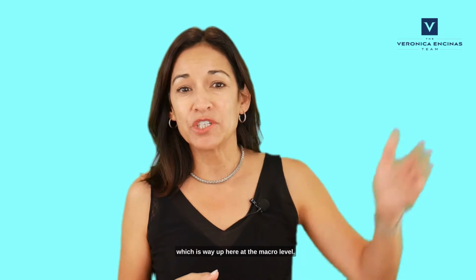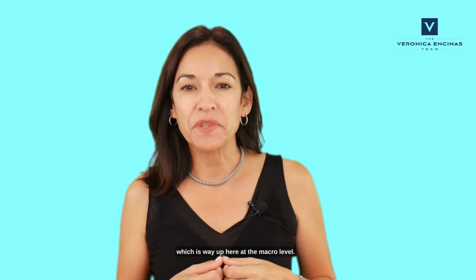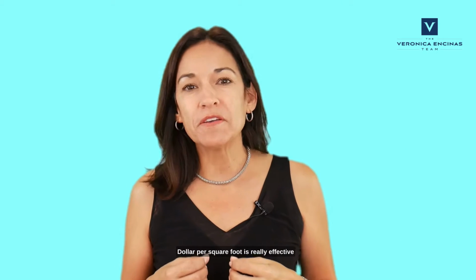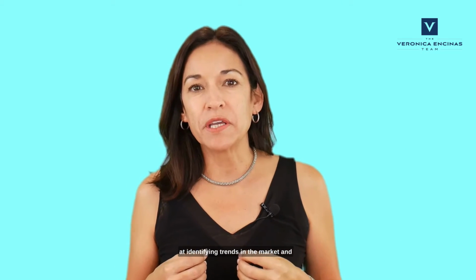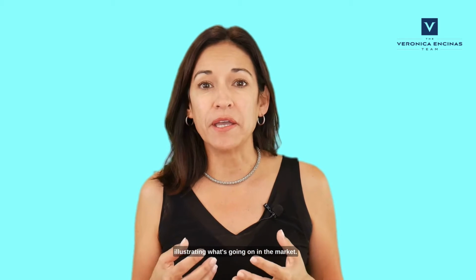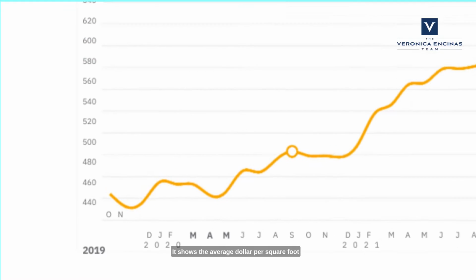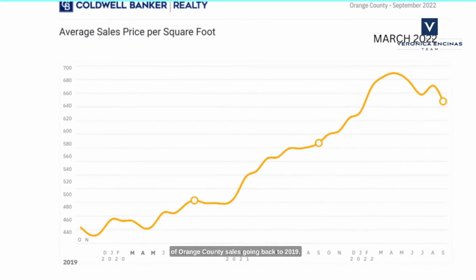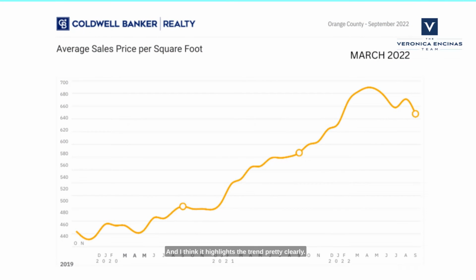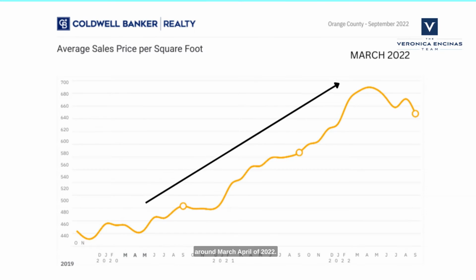Let's start by focusing where dollar per square foot shines, which is way up here at the macro level. Dollar per square foot is really effective at identifying trends in the market and illustrating what's going on in the market. Take a look at this chart. It shows the average dollar per square foot of Orange County sales going back to 2019. And I think it highlights the trend pretty clearly. Following a little downturn during the initial month of COVID shutdowns, prices in Orange County marched steadily upward until they peaked around March, April of 2022.